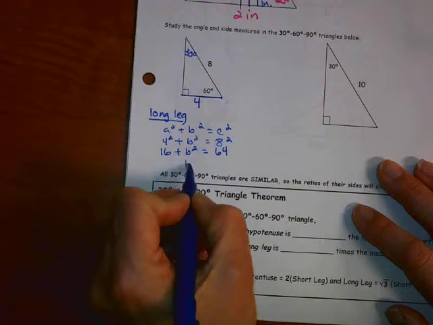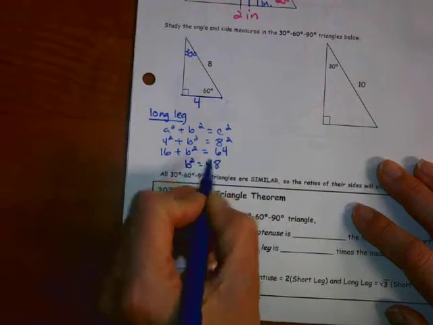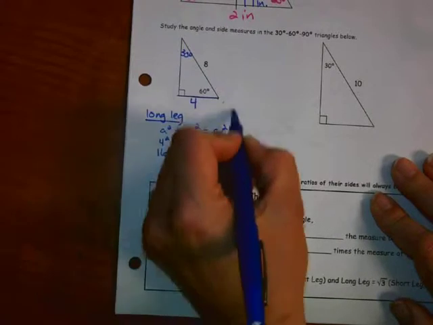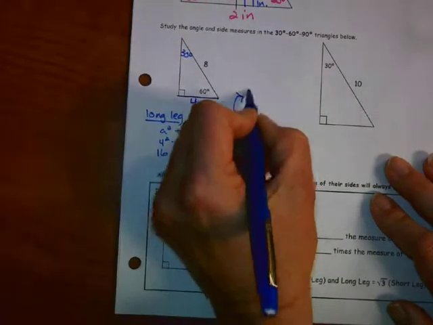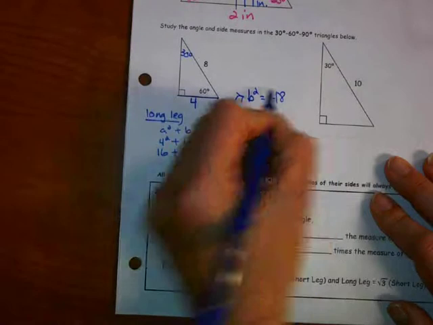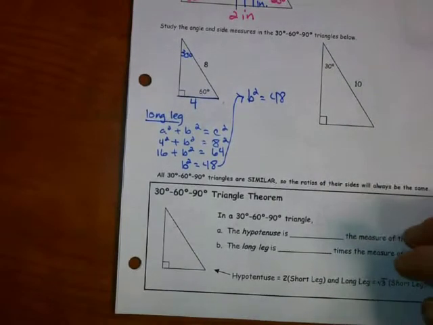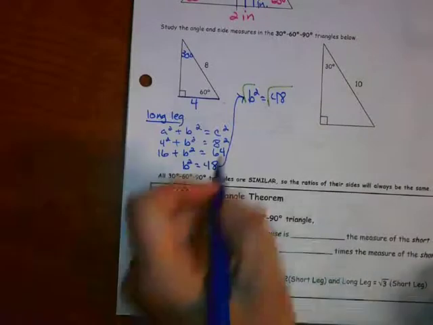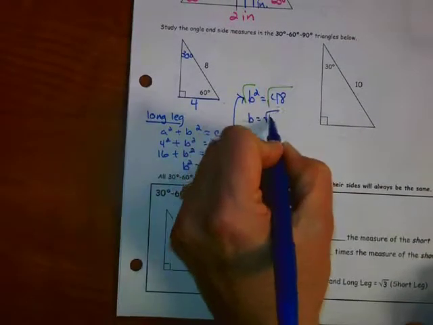Subtract 16 from both sides, you would get 48. Now, I don't want b squared, so I have to take the square root of both sides. And I get b equals the square root of 48.